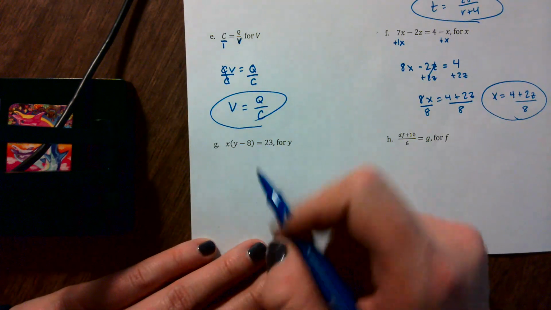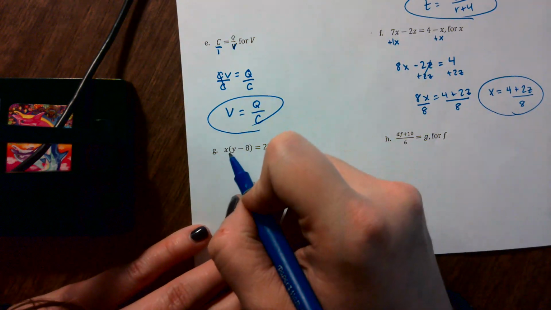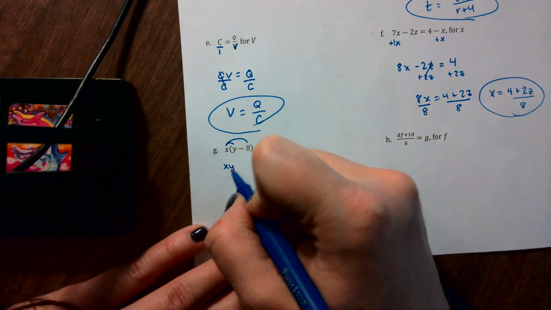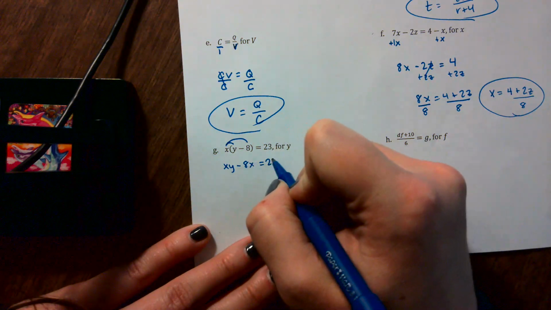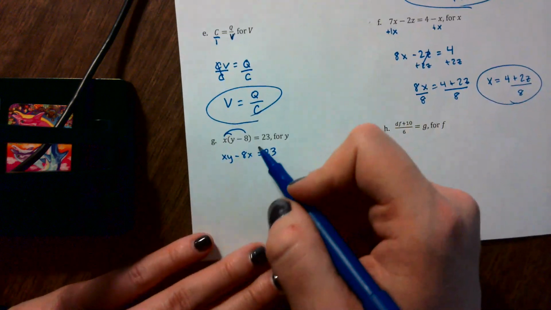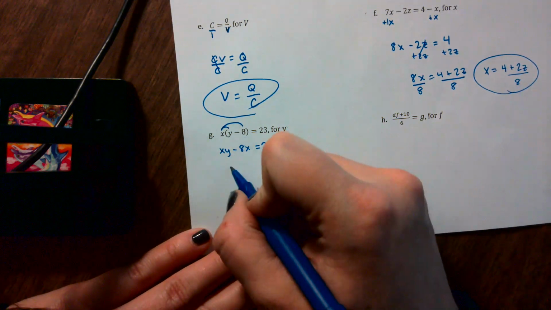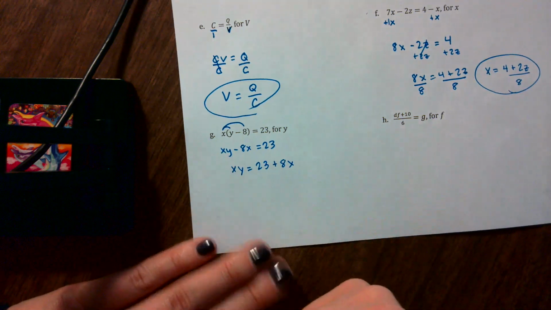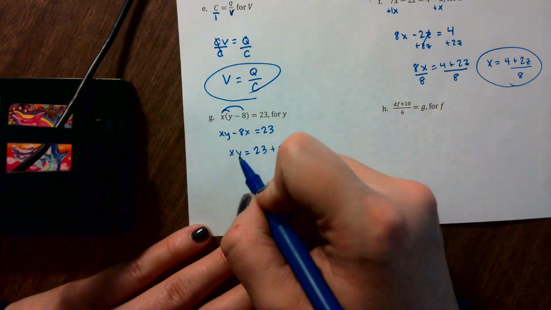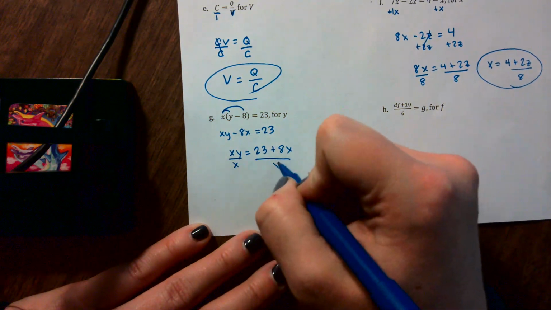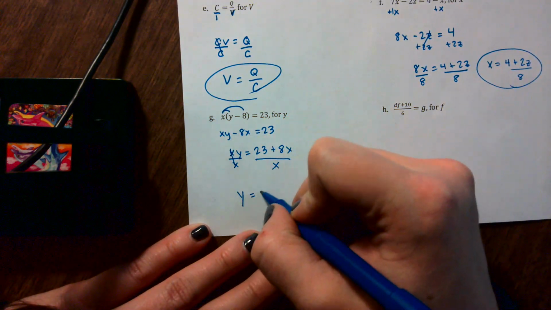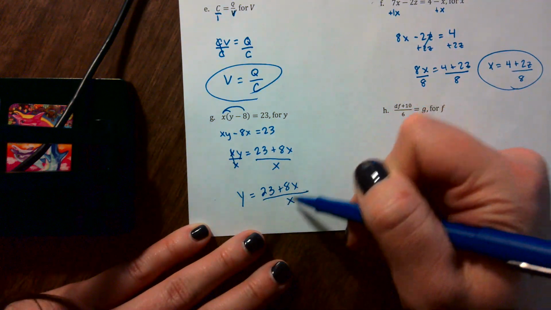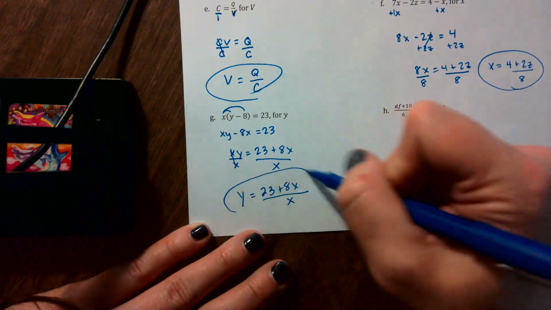Okay, letter G. I'm trying to solve for y. The thing is y is stuck inside, so I need to distribute it. So xy minus 8x equals 23. You guys said yx, doesn't matter. I don't want this x, so I'm going to move it to the other side by adding it. And I want y by itself, so I need to divide everything by x. This is your final answer. Yes, x can go in here and here, but there's not an x here, so I can't do anything.